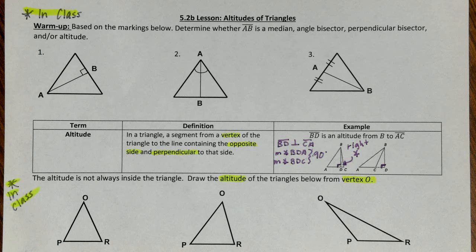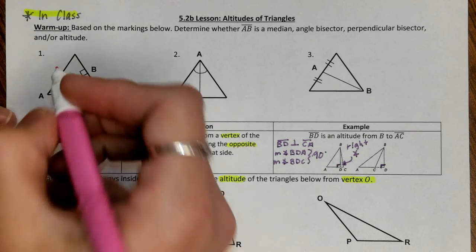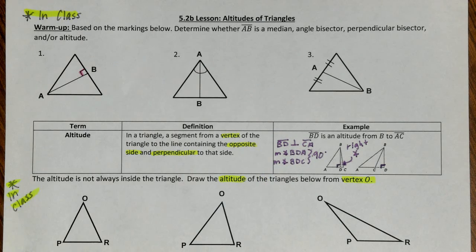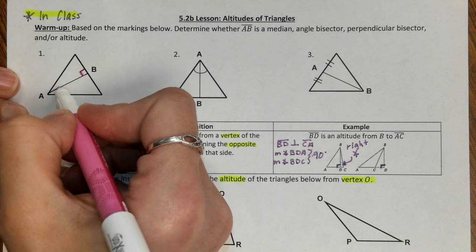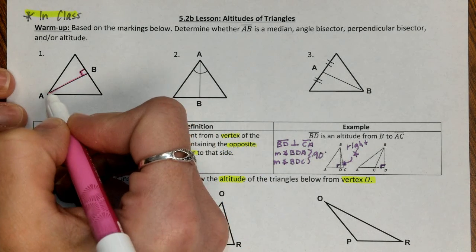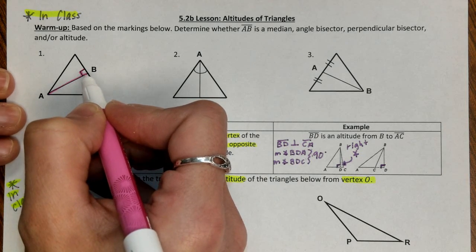So when we look at these, we're looking at those specific markings that we talked about on the first day of the chapter. So on number 1, the marking that I see is this 90-degree angle being perpendicular. So that means that segment AB is perpendicular to the opposite side. So we're going to come out of the vertex and create a perpendicular on the other side.